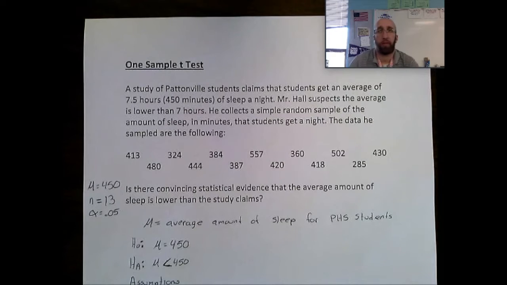I'll be going through an example of a one sample t-test for means. If you have not seen my setup on how to do a hypothesis test, you'll want to check out that video. It talks about PHANTOMS and all the pieces for a hypothesis test. If you've seen that or you know how my hypothesis tests are organized, then you should know enough for this video. So here we go.